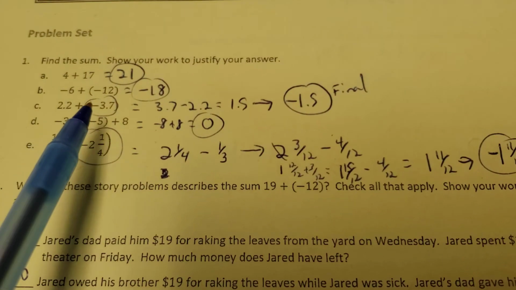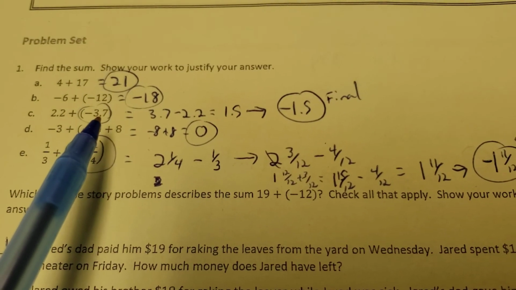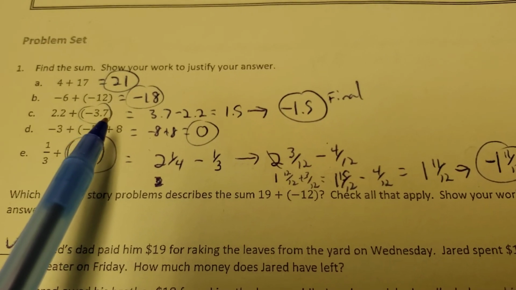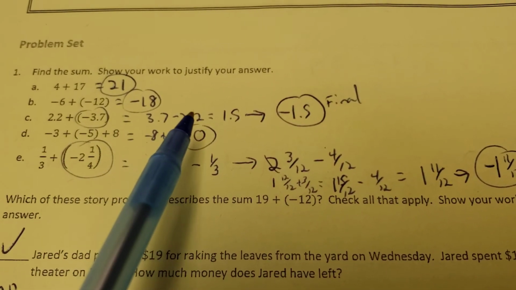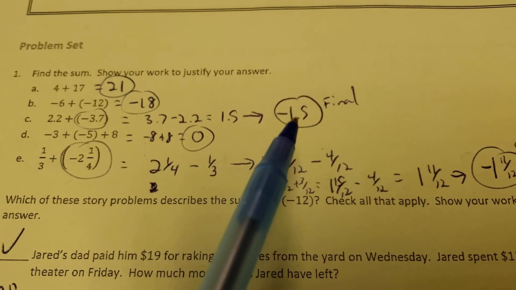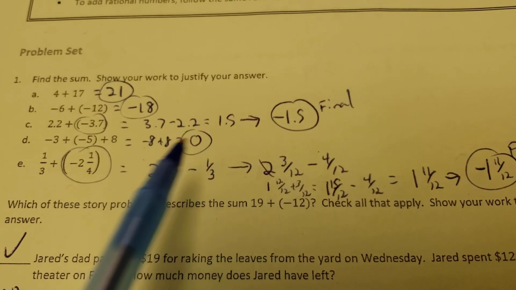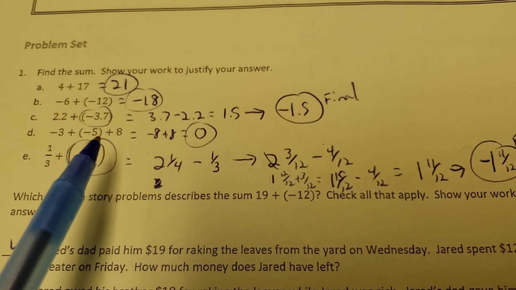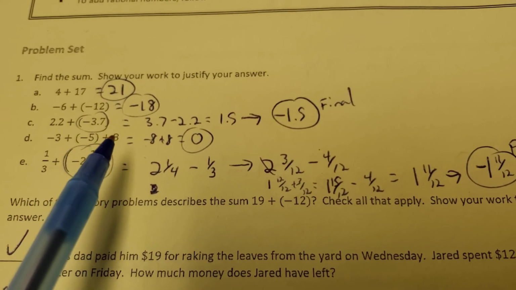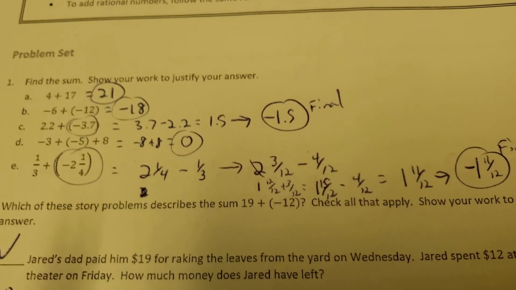For C, I have 2.2 plus negative 3.7. Well, I know my answer is going to be negative because there's more of those. And just take 3.7 minus 2.2, and you get 1.5. But remember, we decided it was going to be negative, so it's negative 1.5. A negative 3 and a negative 5 make negative 8, plus a positive 8 just gives you 0.